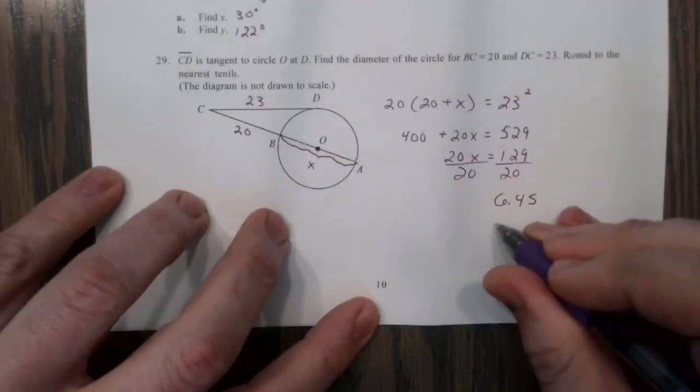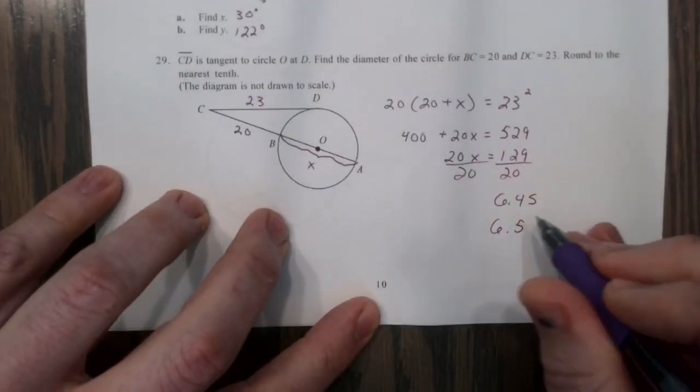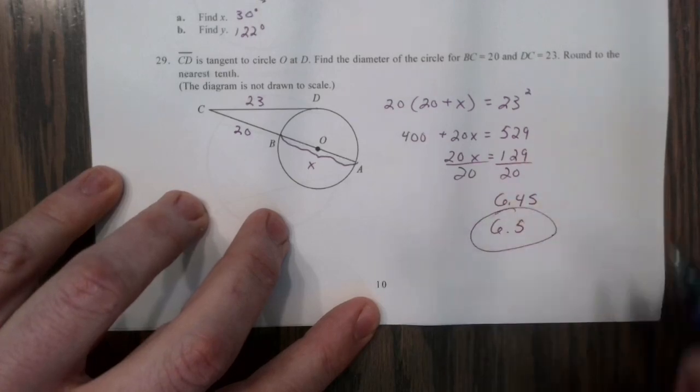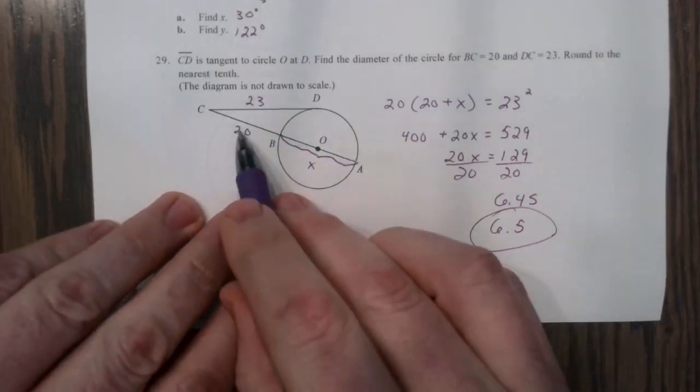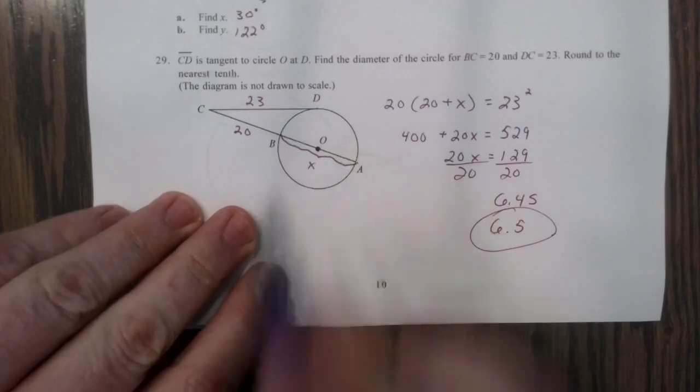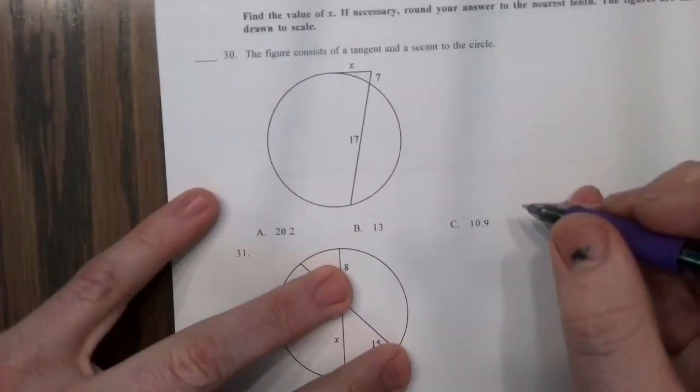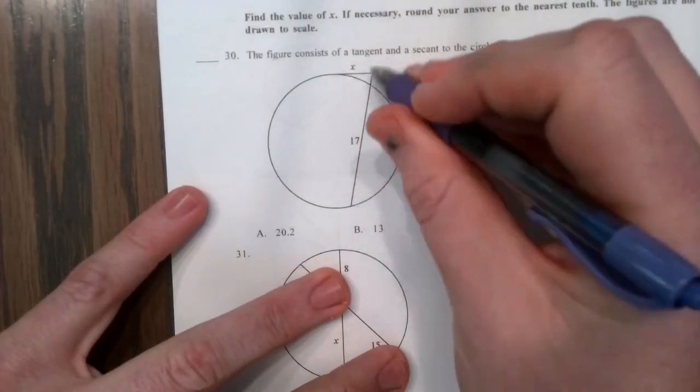And when I round that to the nearest tenth, it becomes 6.5. Alright? So again, that one's not too bad. Okay? Outside times outside plus inside. Alright? This is another one where we're going to be taking a look at outside times outside plus inside.